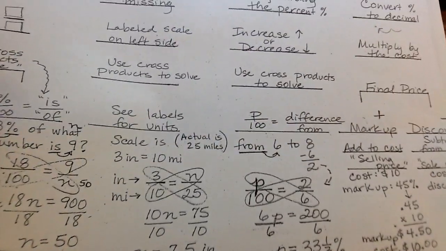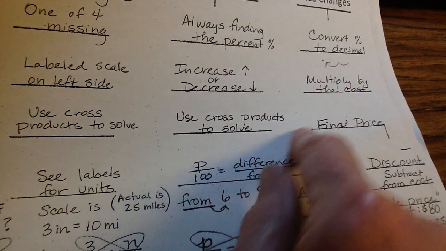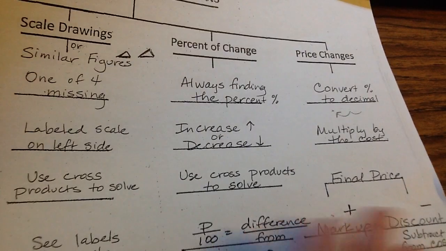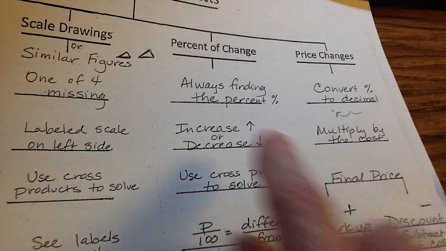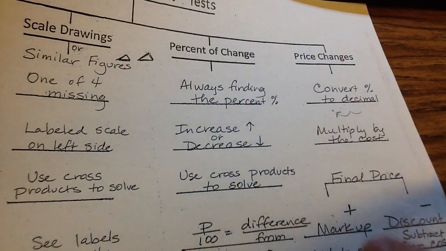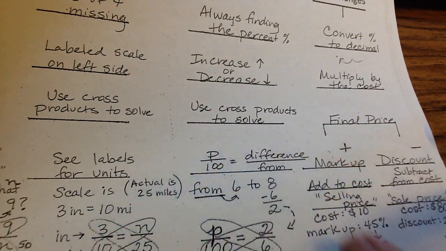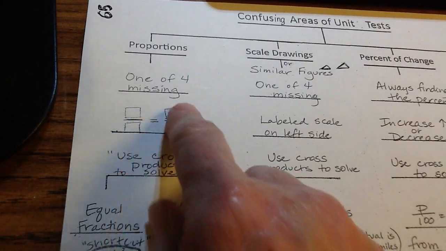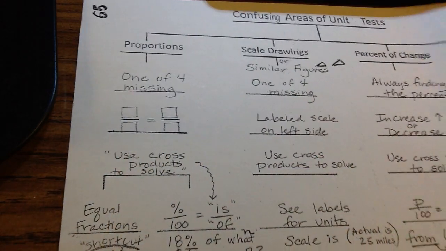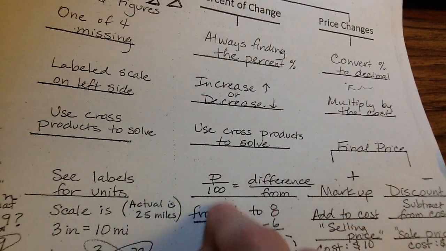Now, this works for the same setup, using cross products to solve, but it also works for finding percent of change. Now the formula is different in that you're always finding the percent. So every single time the missing thing is always going to be this number. For the others, it could have been one of the four is missing. So it could be one of these four, we didn't know which one, and it could move around. But for finding percent of change, it's always going to be the percent that's missing.